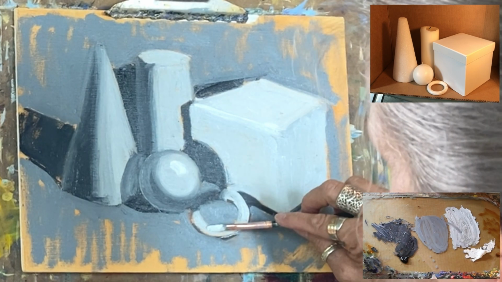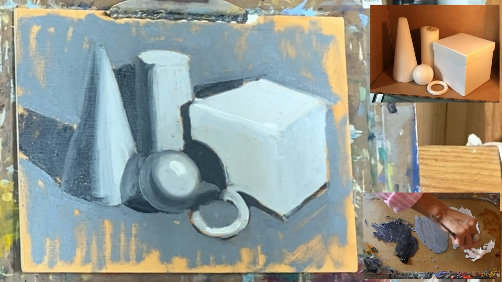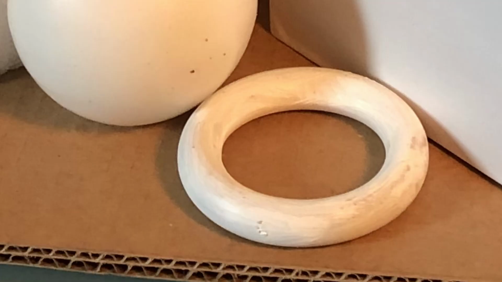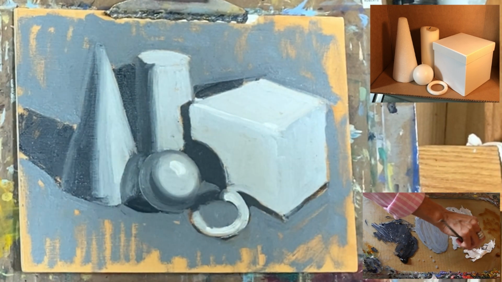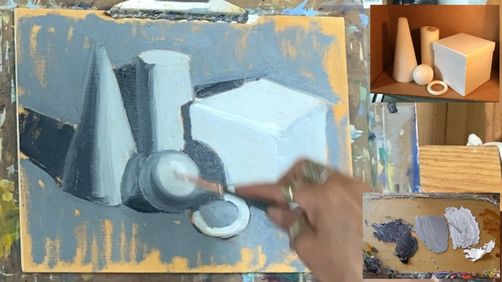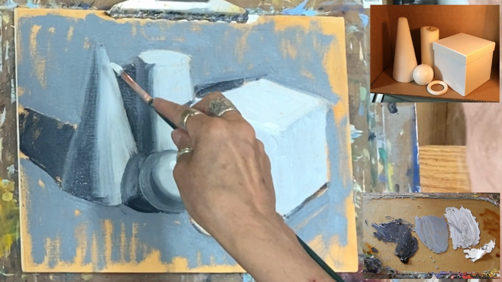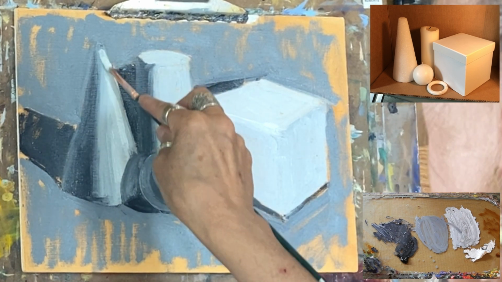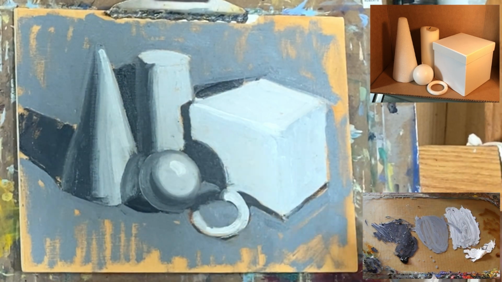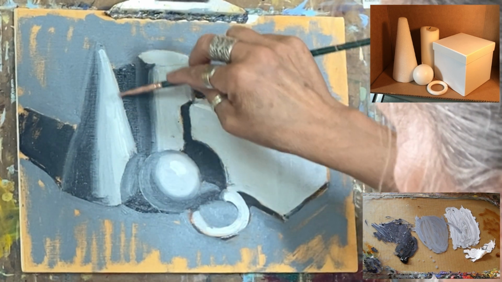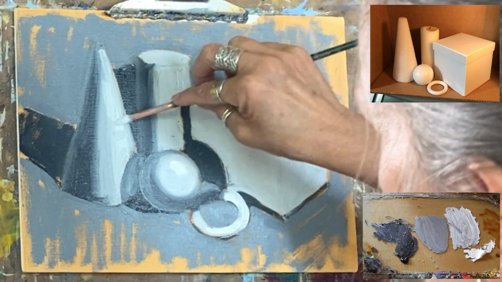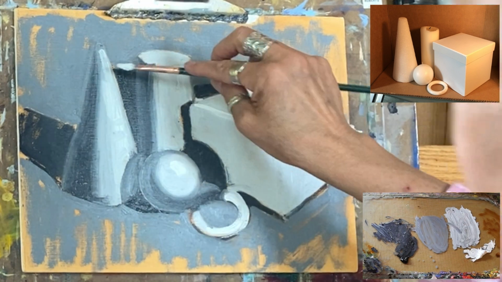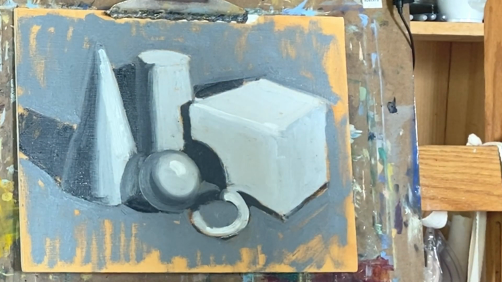There's a highlight that runs around the top of this ring. Another piece of it in there. There's a kind of a highlight that runs right down the middle of. Lots of light. It's getting lots of light. Gotta love the light, baby.